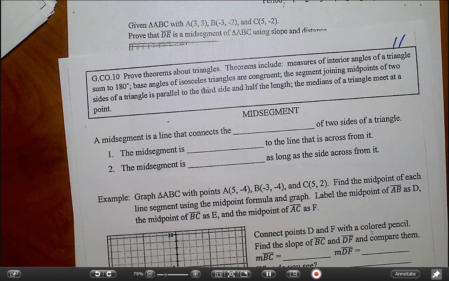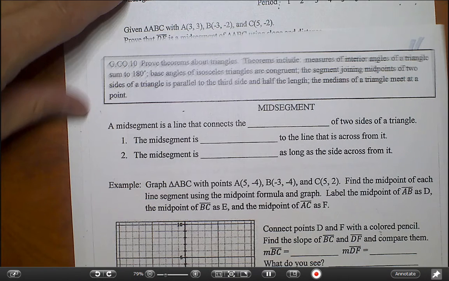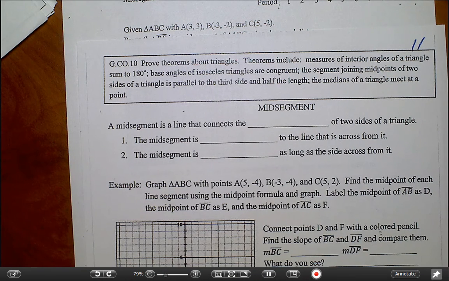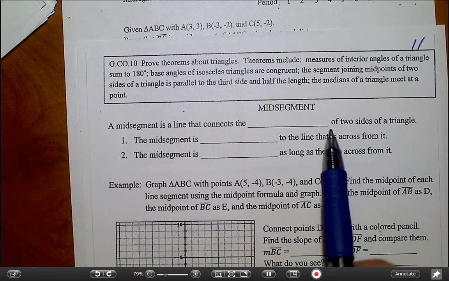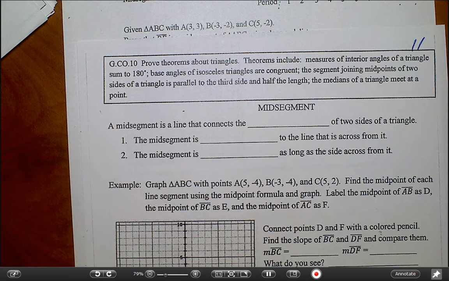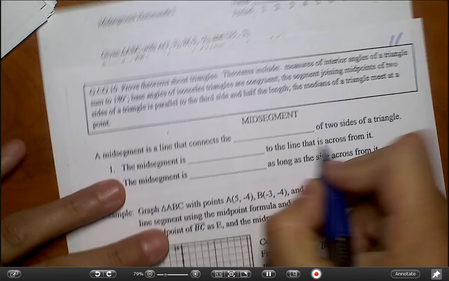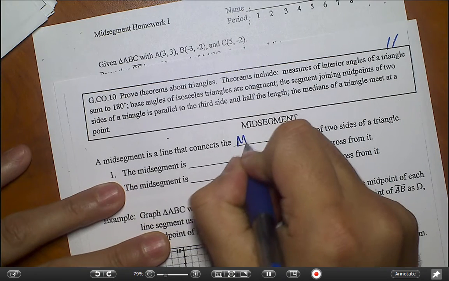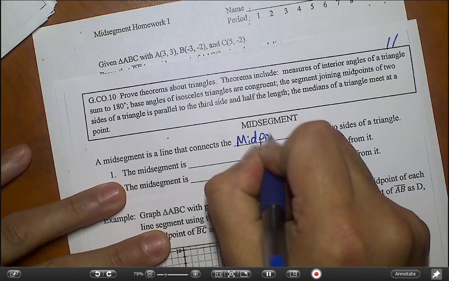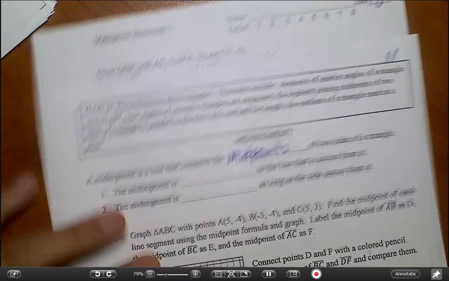All right, so let's see right here for mid-segment. Going along with the definition I have here, a mid-segment is a line that connects the midpoints of two sides of a triangle.